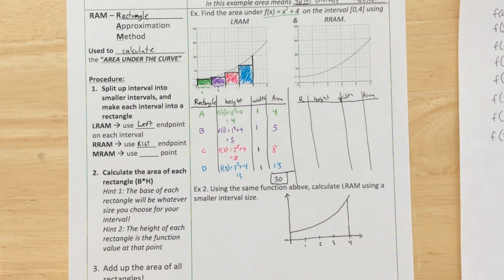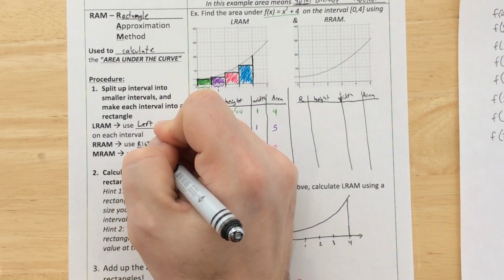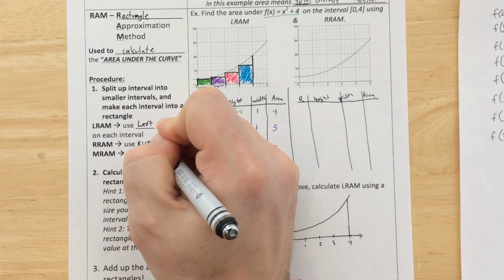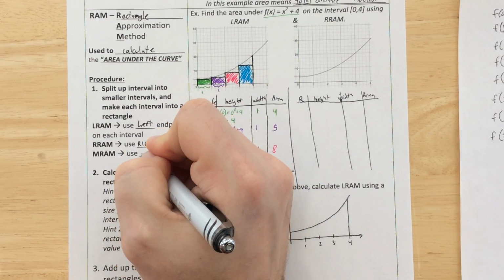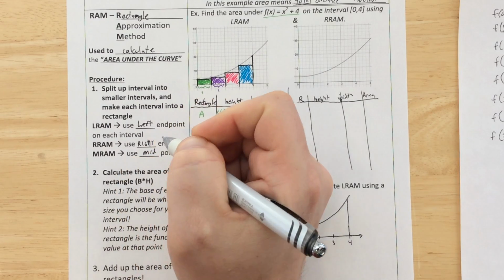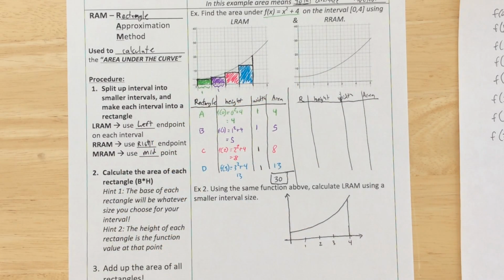You probably guessed this already, but RRAM is the same idea except it's using the right endpoint. We're not actually going to do MRAM. I should probably spell correctly. Right. But MRAM uses the midpoint of each interval. It's actually the most accurate, but like I said in the last video, our goal is eventually to use an infinite amount of rectangles, and whenever we get to an infinite amount of rectangles, it doesn't even matter which we're using, left, right, or middle, and we'll see that on Monday. So let's get right into the right rectangles.